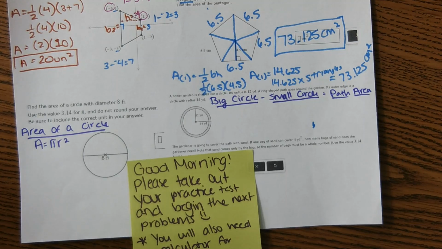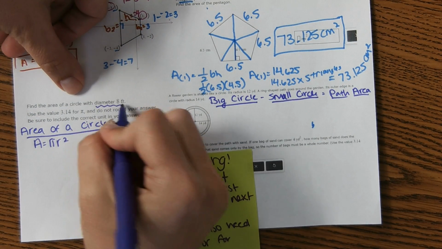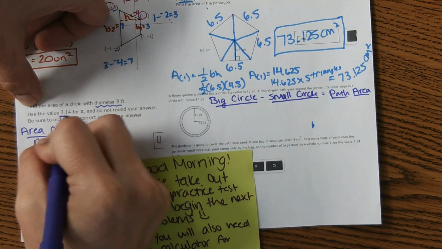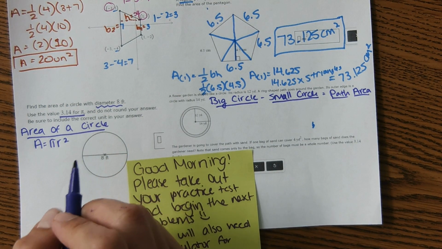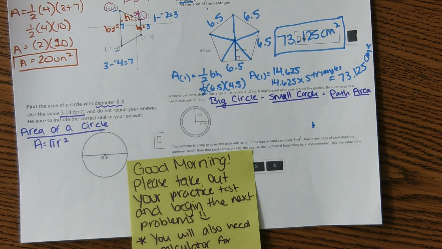It says find the area of the circle with a diameter of 8 feet. Use the value of 3.14 for pi. So they'll either say use 3.14 or leave it in terms of pi, which we'll see in some of the other problems. Do not round your answer. Be sure to include the correct unit.